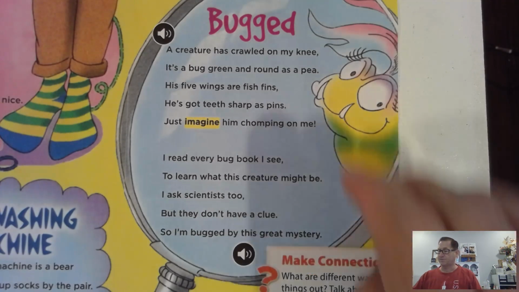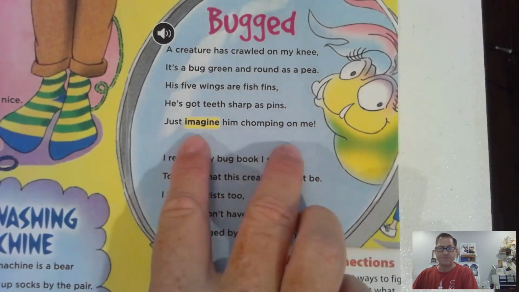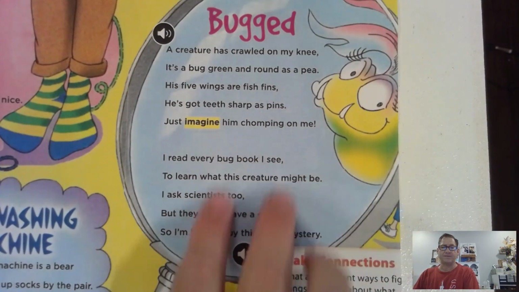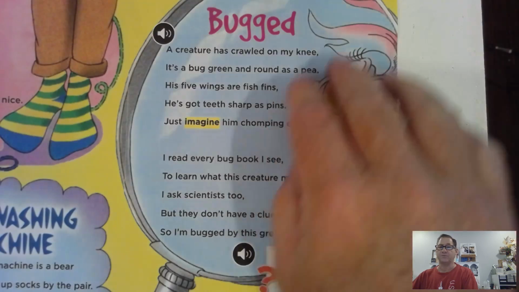Alright, so 1, 2, 3, 4, 5 lines. And then you see this gap here? That's an indication that this stanza has ended. And then we have another set of 5 lines. So 1, 2, 3, 4, 5. Okay, so it's a limerick.